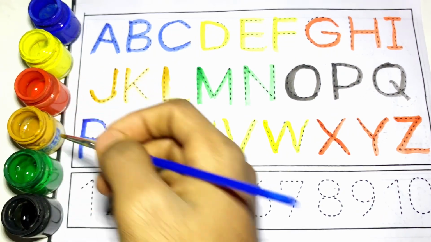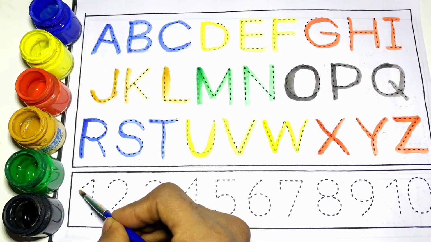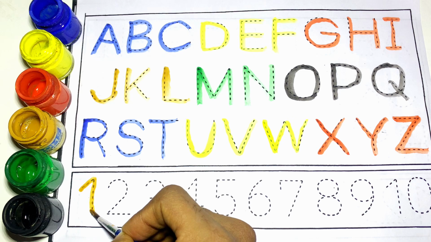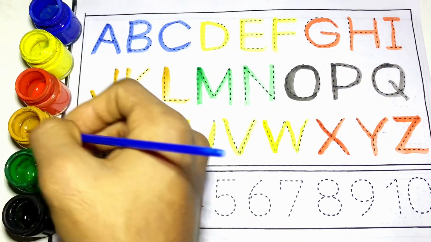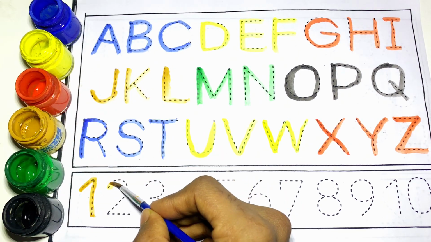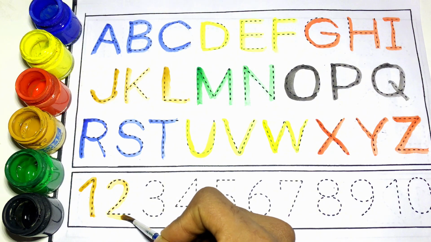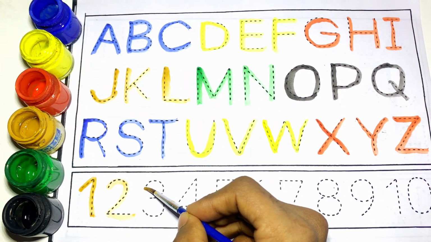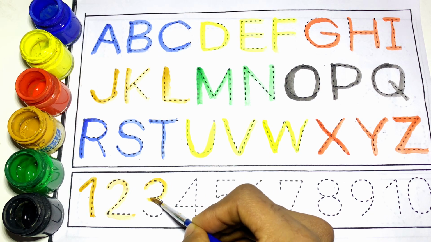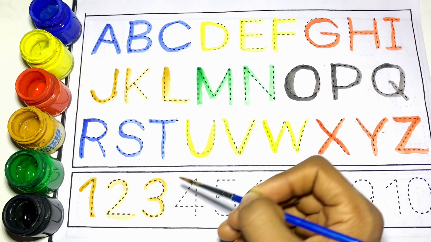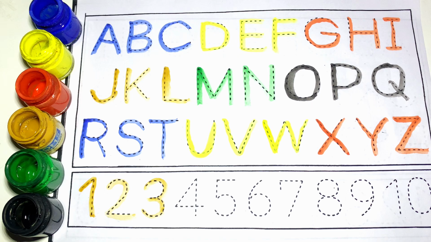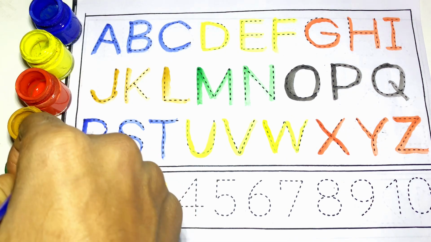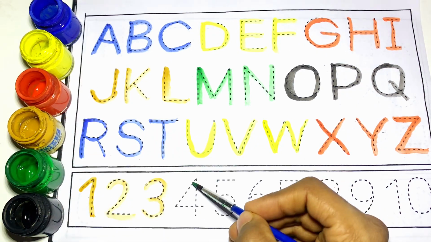yellow ochre color. Kids, again use yellow ochre color and draw 2. Kids, now you draw 3. Kids, now you draw 4. The number 4, and use green color.